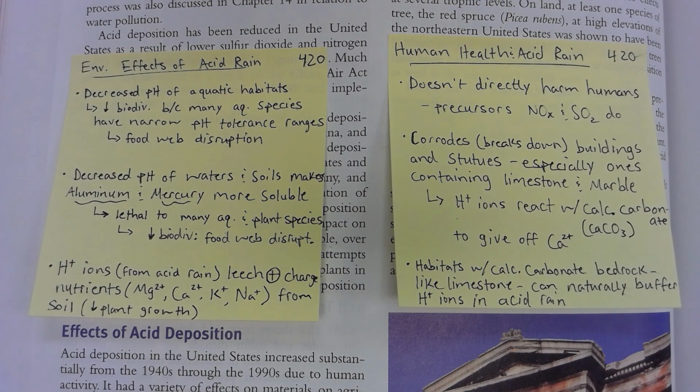This can decrease biodiversity, which can disrupt food webs. So remember, we call this a trophic cascade. That's where a large decrease in one species or their removal entirely can affect both their predators and their prey, or even species they compete with or ones that they have symbiotic relationships with.